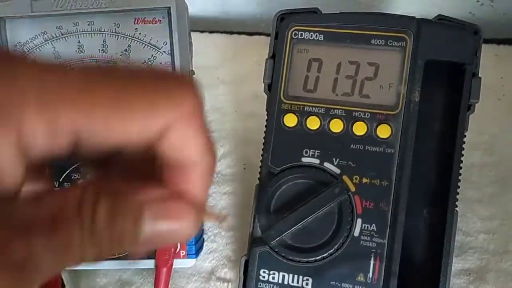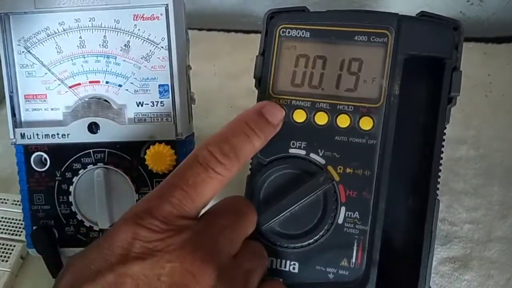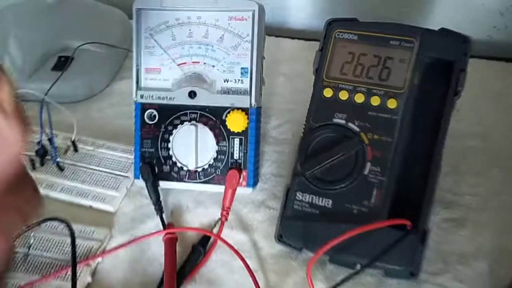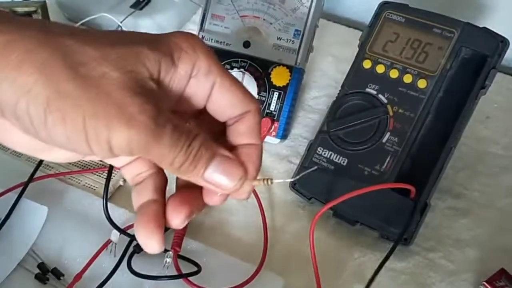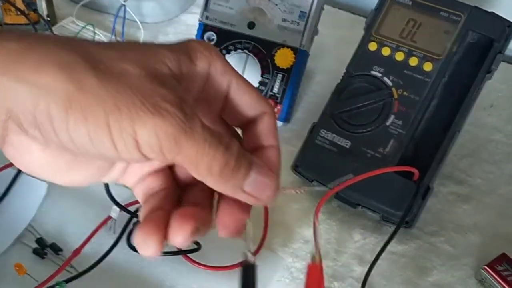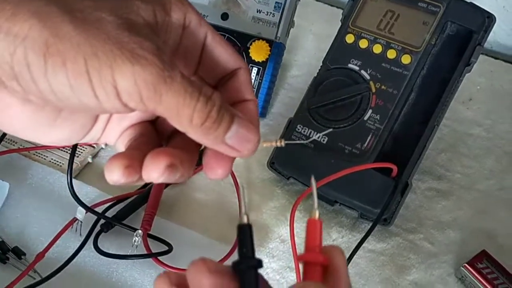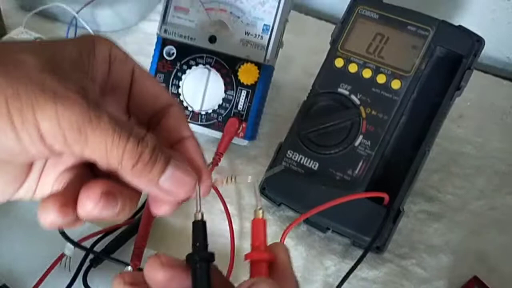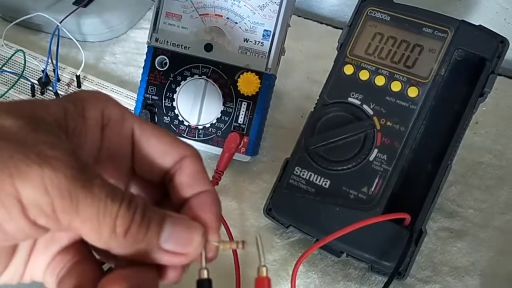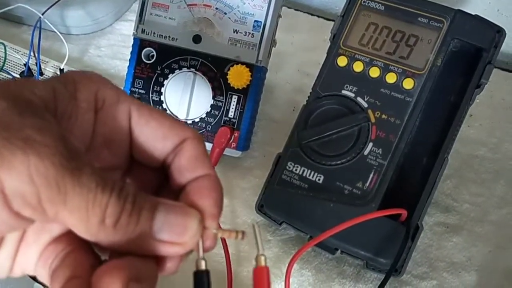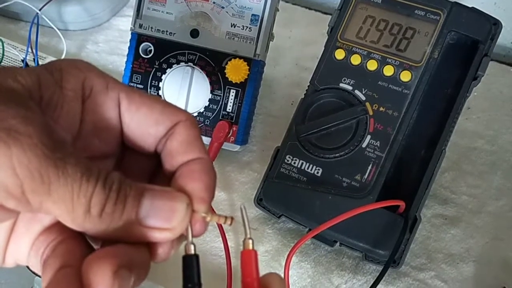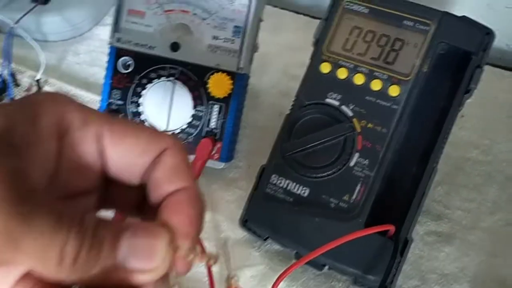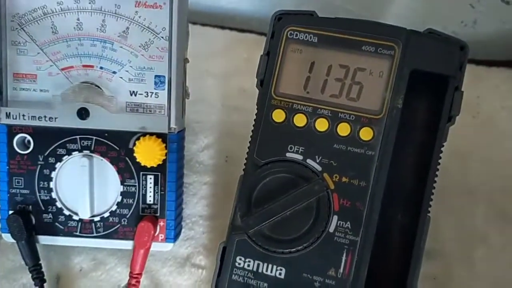But since we will be measuring resistance, we will set this one to megaohms or kilo ohms. Okay? Remember that a resistor is a non-polarized device, so we can connect the two test rods in either position. Okay? It reads here 0.998 kilo ohms, or in ohms that is 998 ohms.